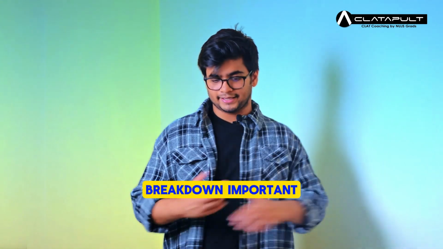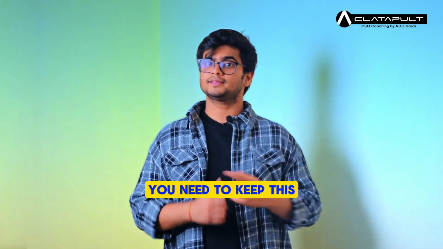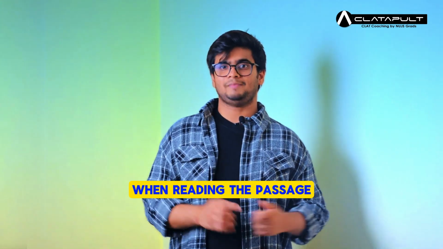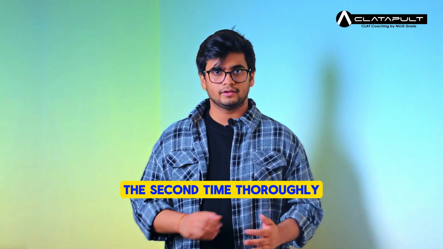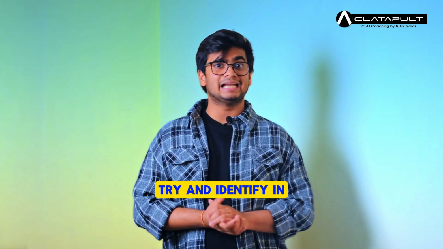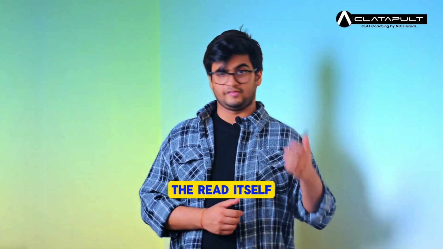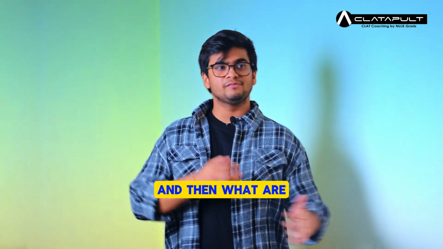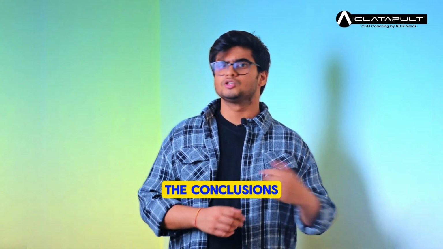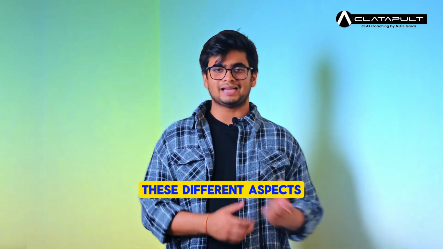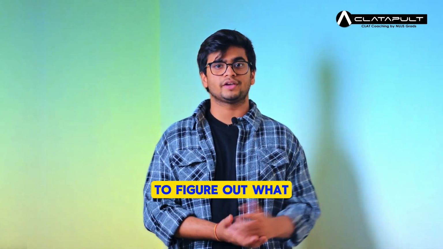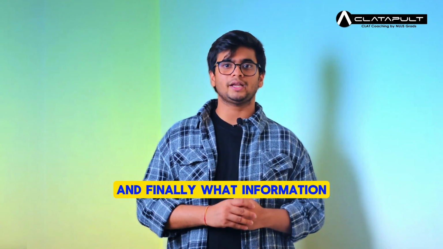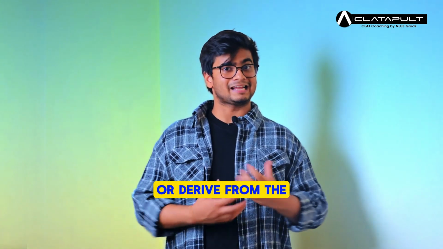So why is this breakdown important? You need to keep this in mind so that you can easily identify these different elements when reading the passage for the first or the second time thoroughly. When reading the passage, try and identify what the factual statements are, what the premises are, and then what the arguments of the author are, and finally what the conclusions are. Once you've identified these different aspects, you'll easily be able to figure out what a possible and necessarily true assumption would be, and finally what information can be inferred or derived from the passage.